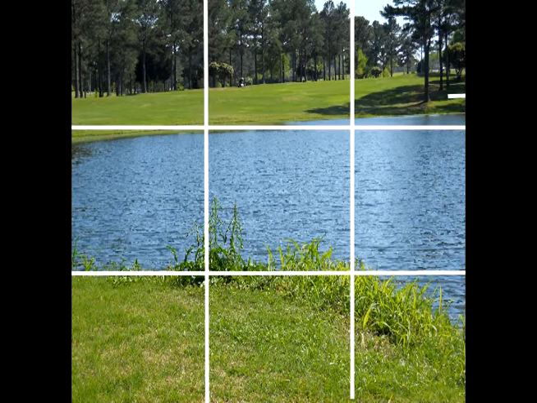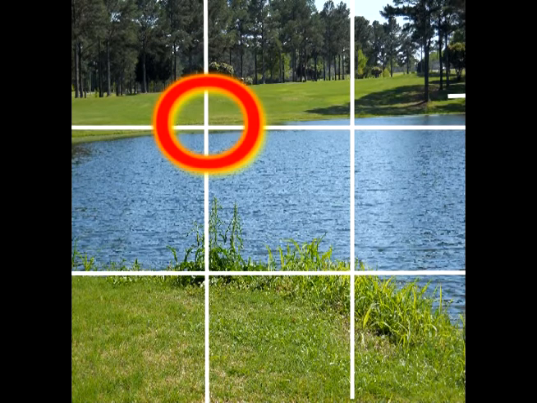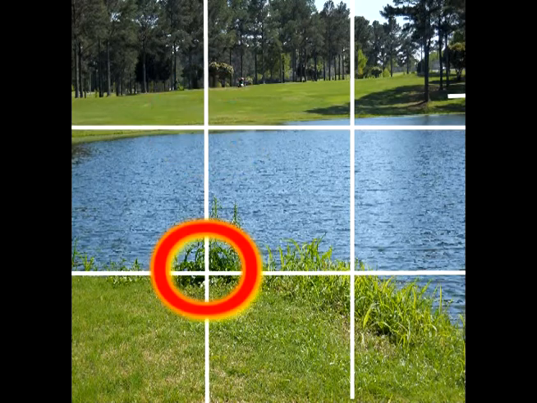In lay terms, using this grid will guide the viewer to elements at key locations along or near any of the intersecting horizontal or vertical lines. In this photograph, the key elements are located here and here.